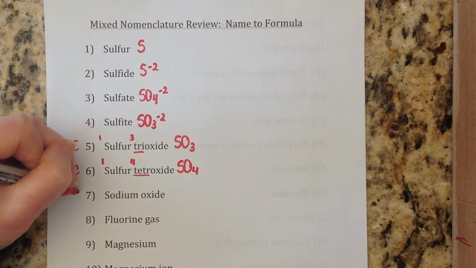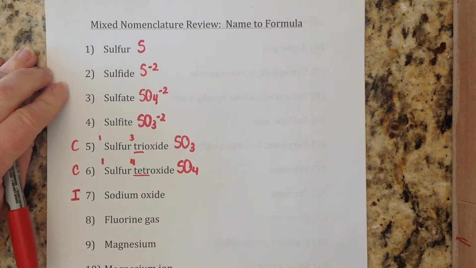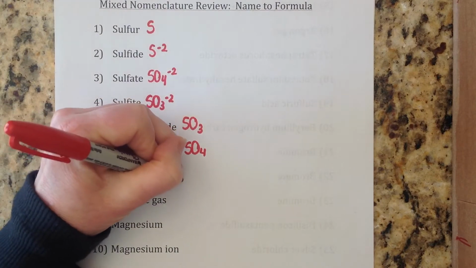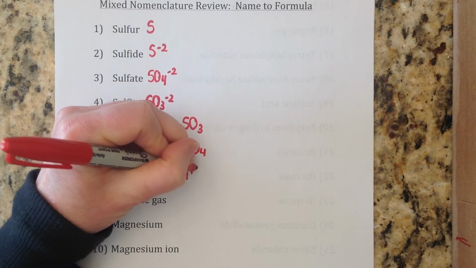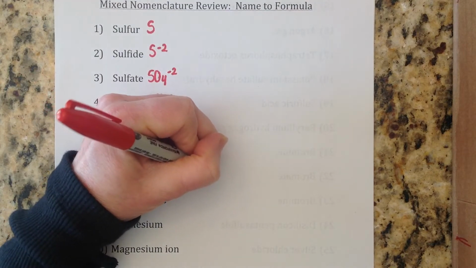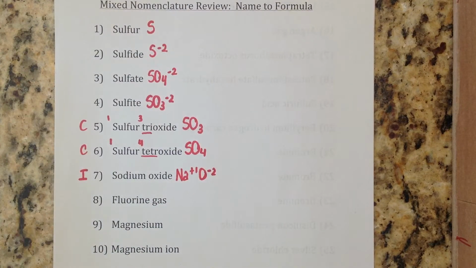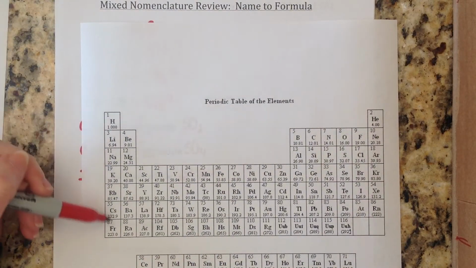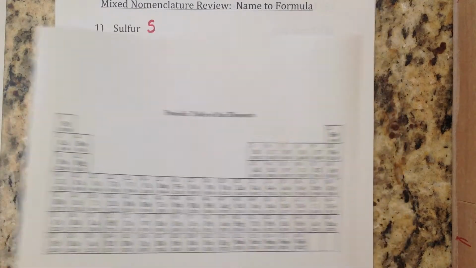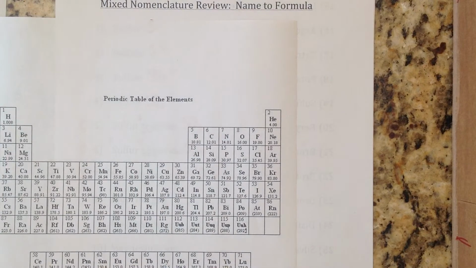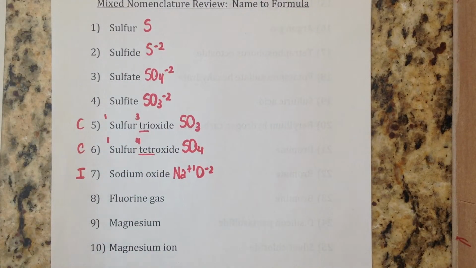That makes this a binary ionic compound. And all I'm going to do is write sodium with a charge of +1 and oxygen, or oxide, with a charge of -2. Just as a little friendly reminder, I knew that sodium had a +1 charge because it's in the +1 column of the periodic table. Oxygen has a -2 charge because it's in the -2 column of the periodic table.